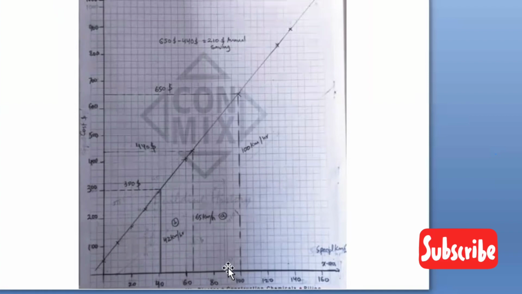He reduces his speed from 100 to 65 kilometers. So first we need to find out the 100 kilometer cost. So here is 100. I do a vertical line and then the horizontal line. So I got that when his speed was 100 kilometers per hour, he spent $650.